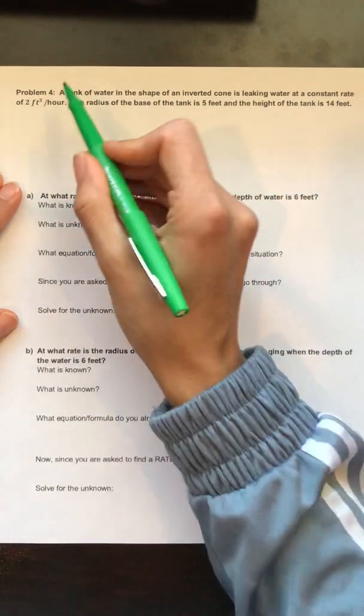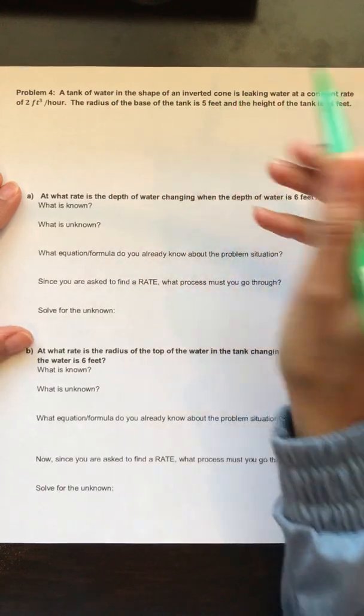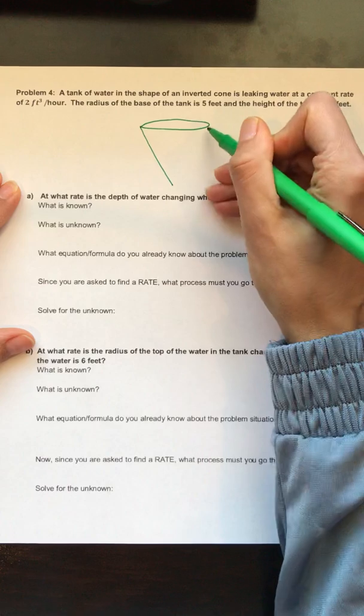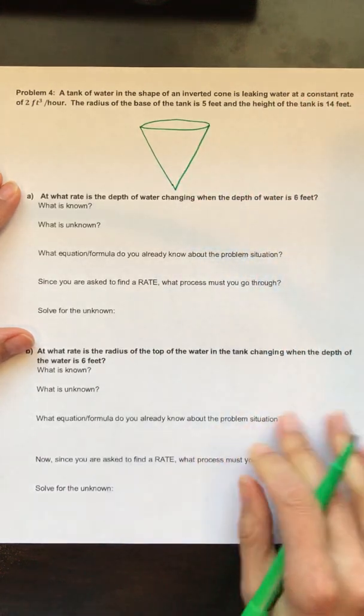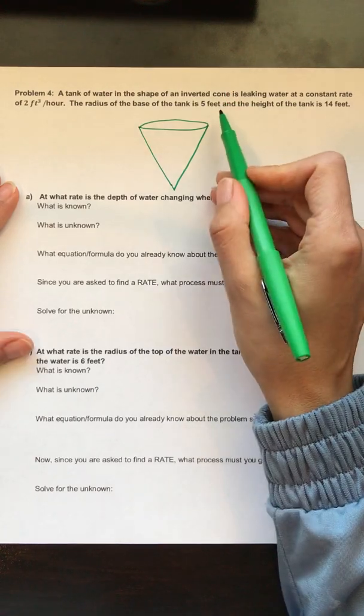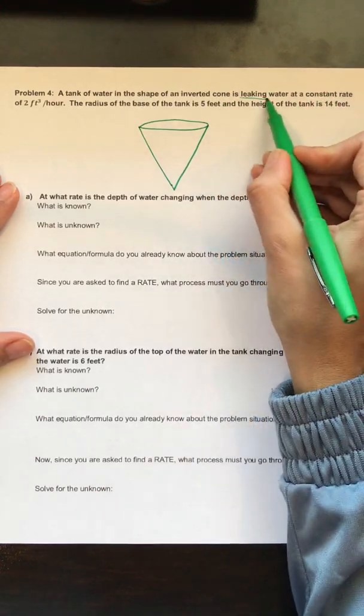We've got a tank of water in the shape of an inverted cone. That's basically an ice cream cone, like this, okay? This is an inverted cone, something that will hold water. It says a tank of water in the shape of an inverted cone is leaking water.